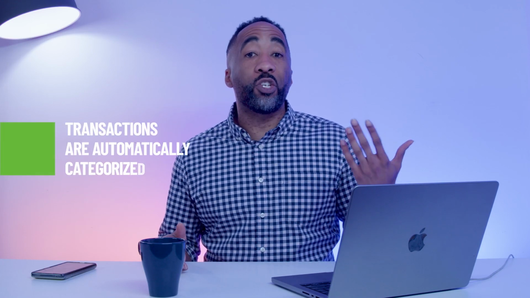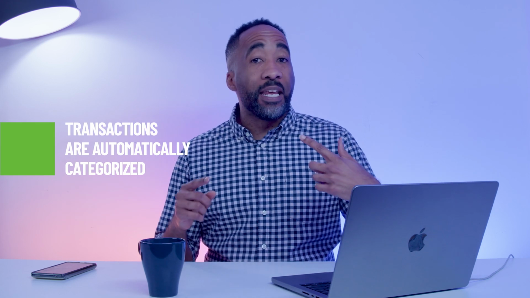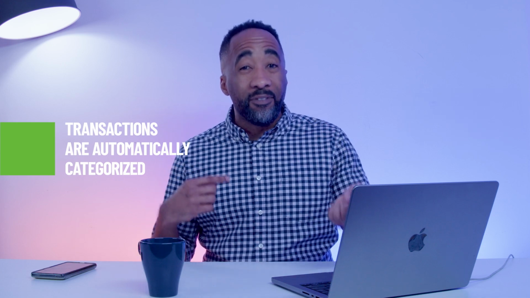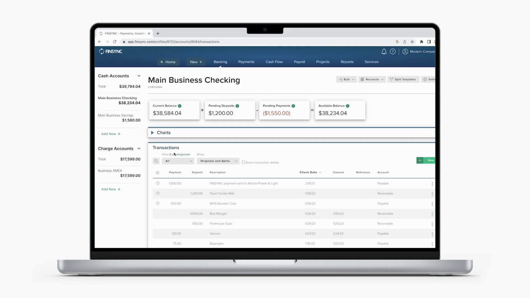You'll notice though that on the home page, a majority of the transactions are already categorized. The reason for this is that any money entering your account or leaving your account through FINSYNC, meaning you've paid a bill or you've sent an invoice, is automatically categorized based on the designation you gave them when they were initially created. The Uncategorized tab found here at the top will show you all the uncategorized receivables and payables that you have in this account.